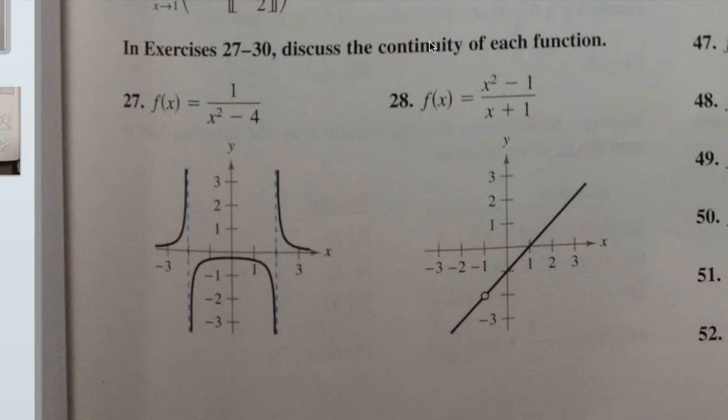Asymptote is not an acceptable reason. Jump is not an acceptable reason. The limit does not exist at x equals 2 and -2. That is acceptable. There are only a few acceptable reasons for a function to be non-continuous. What are they? Actually, there's three things. Limit does not exist. Function value does not exist. The limit does not equal the function value. Those are the three reasons we can say something is not continuous.